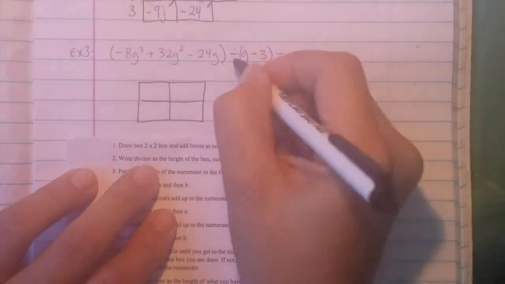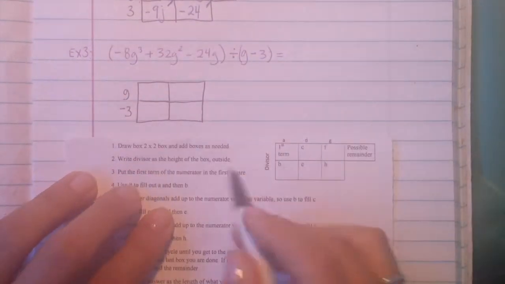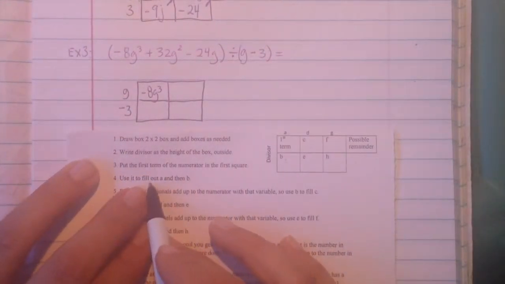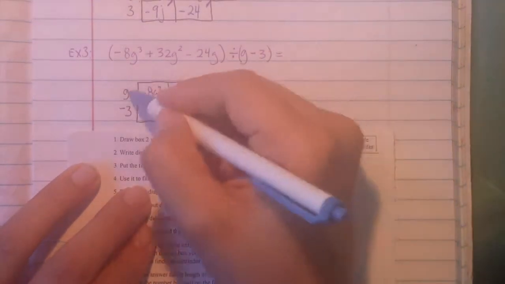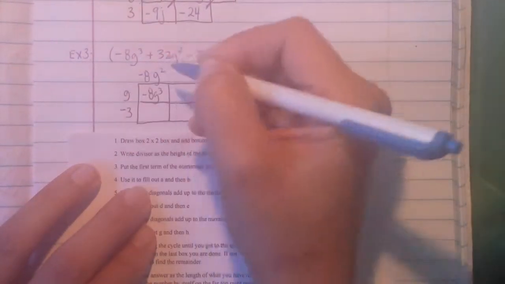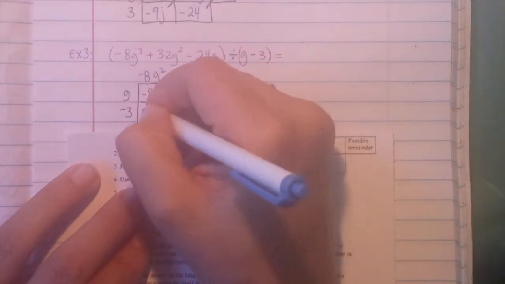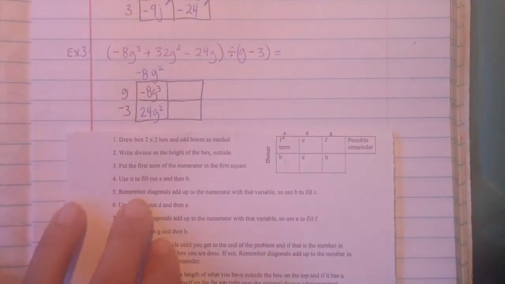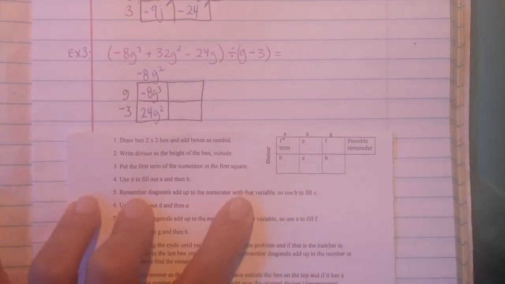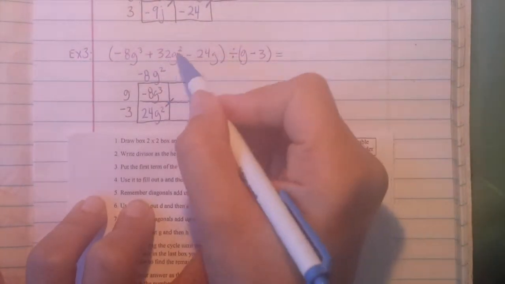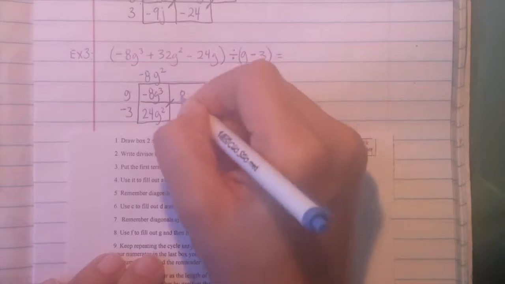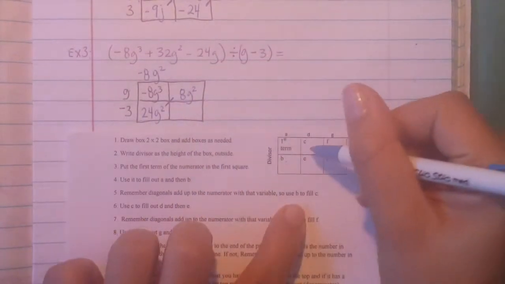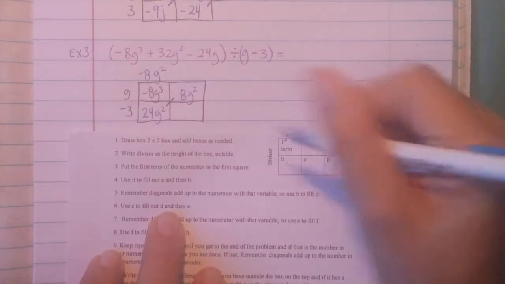Alright, put your divisor as the height, g minus 3. And then put the first term in the first box. Now ask yourself, what g times something is negative 8g cubed? Negative 8g squared. Multiply that, it's positive 24g squared. Again, remember the diagonals add up to that number with that variable. So it should add up to 32. So I'm going to need to add another 8g squared. It'll give me that.